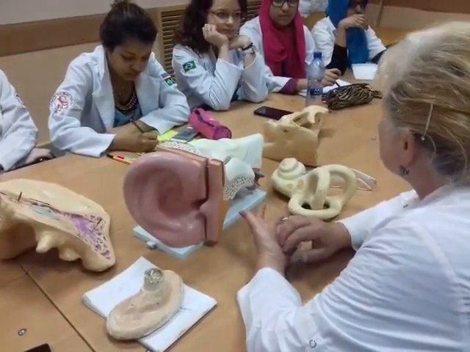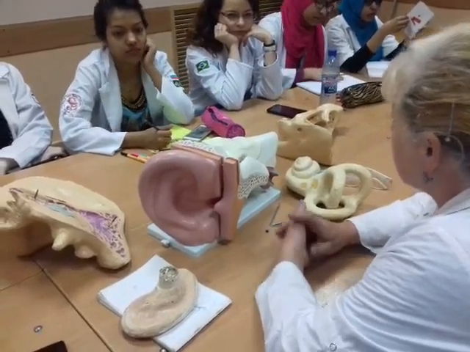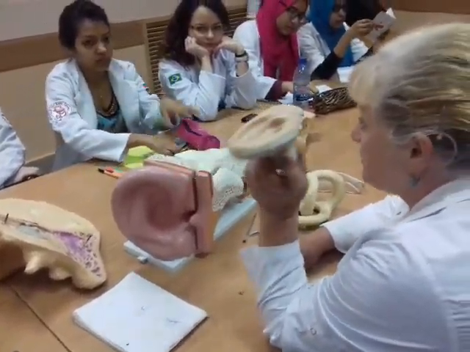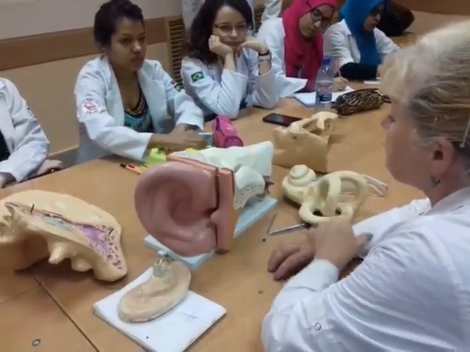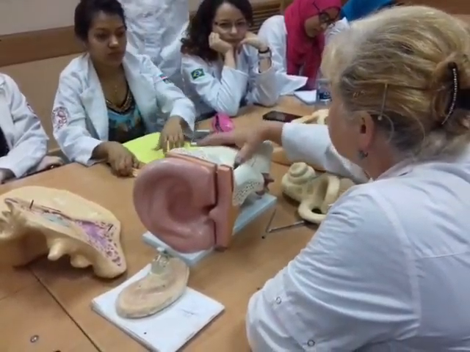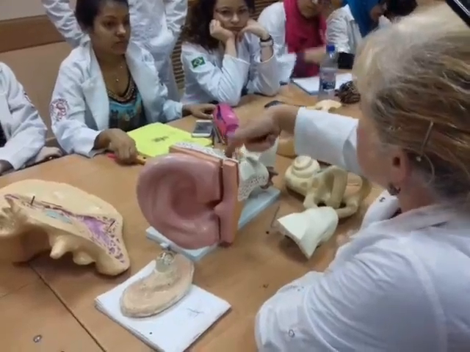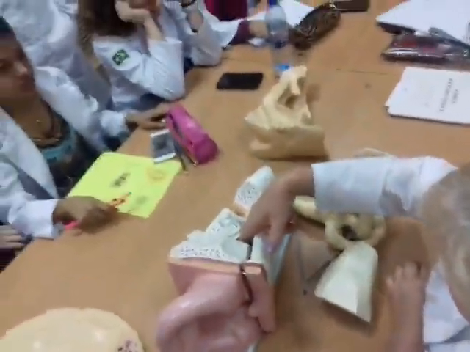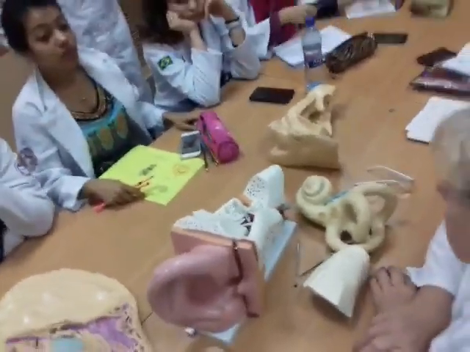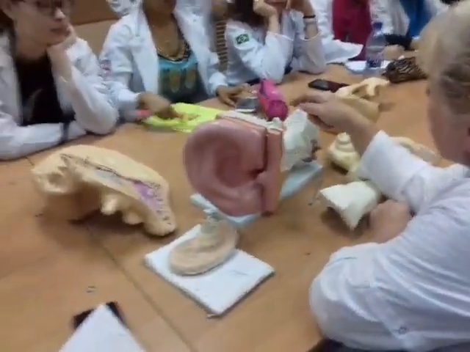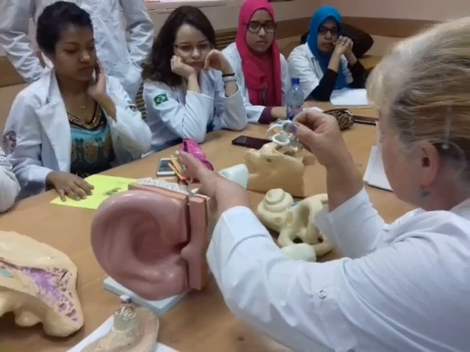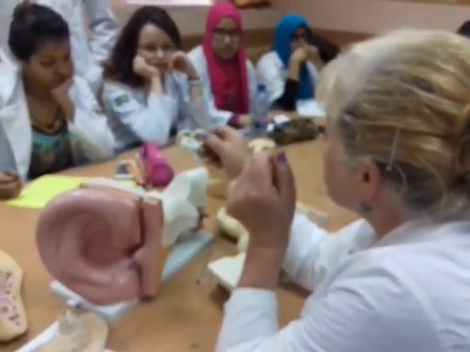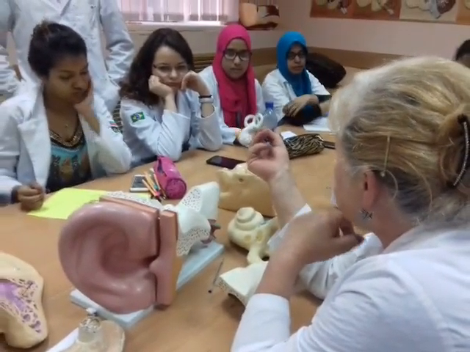The hearing organ divides into three regions. External ear, medial ear, which includes the tympanic cavity and all its elements, and here is the internal ear. Medial ear, tympanic cavity is medial ear, and internal ear, this. Do you see internal ear?